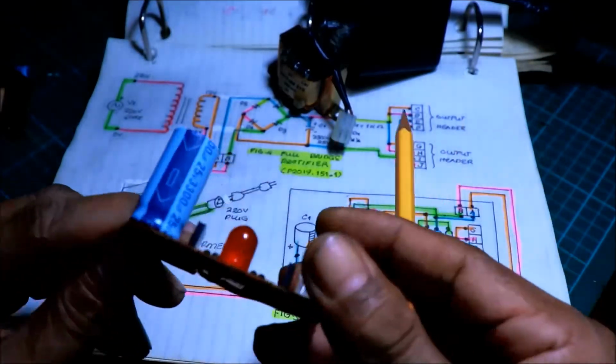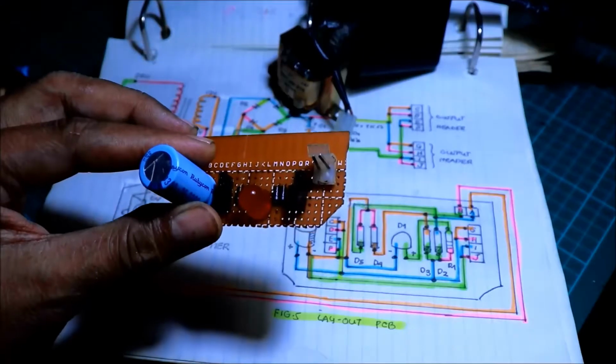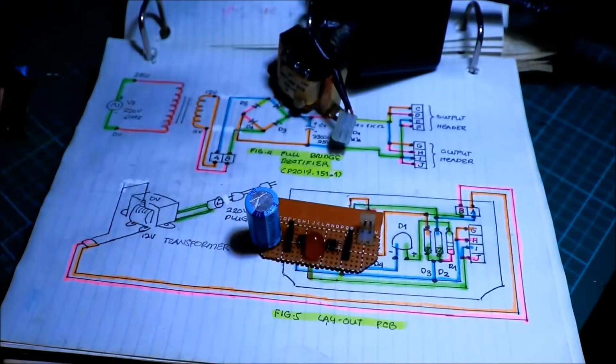I soldered it, and we get this. That is the full bridge rectifier.